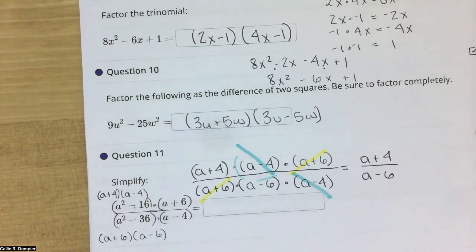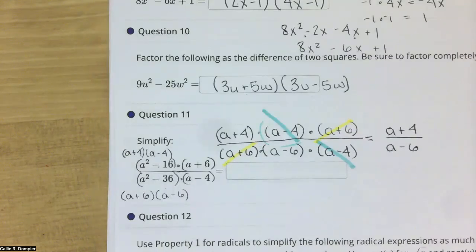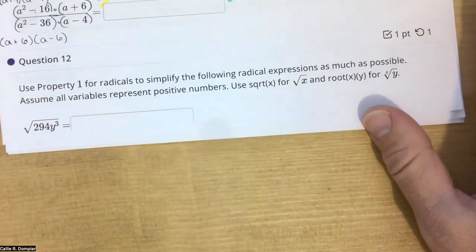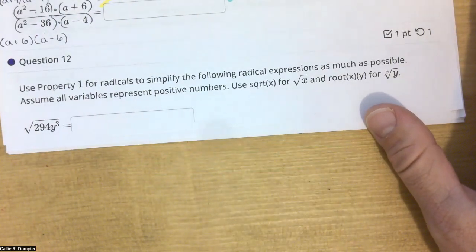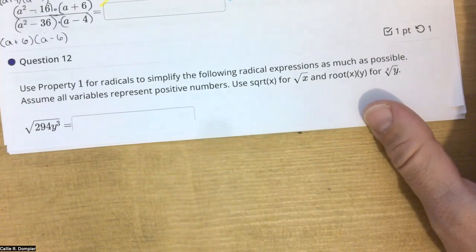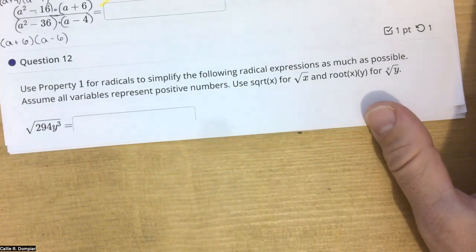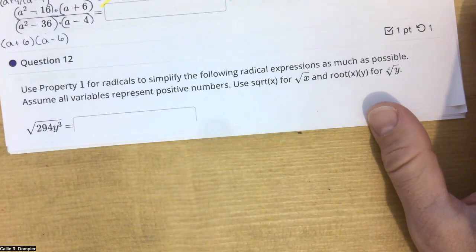Question 12 says use property 1 for radicals to simplify the following radical expression as much as possible. Assume all variables represent positive numbers. All right, so we have 294y to the third. I'm sorry, you couldn't see that. Use property 1 of radicals to simplify the following radical expression as much as possible. Assume all variables represent positive numbers. And we have the square root of 294 times y to the third.